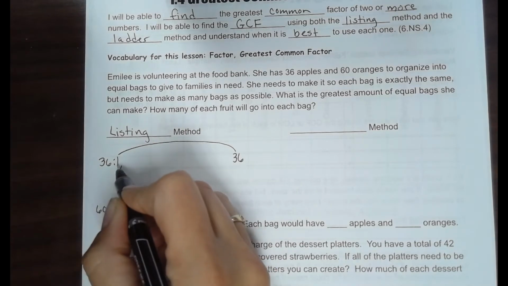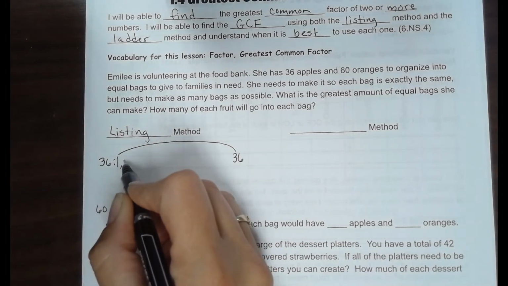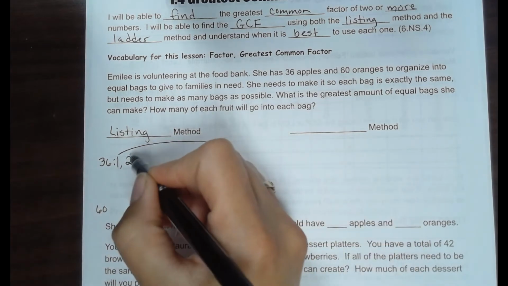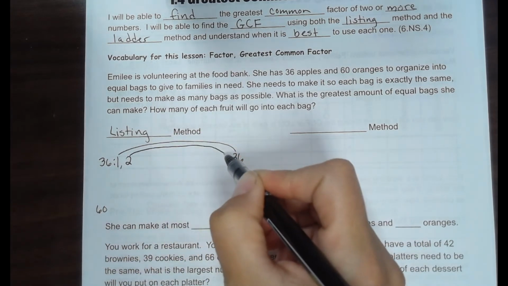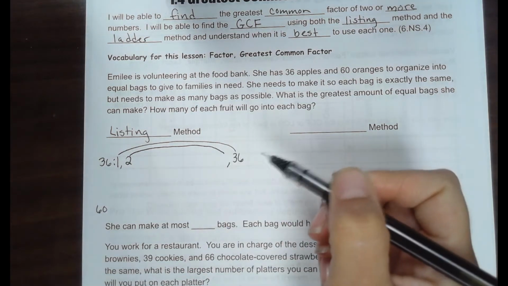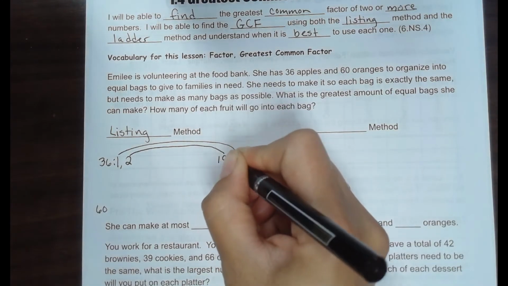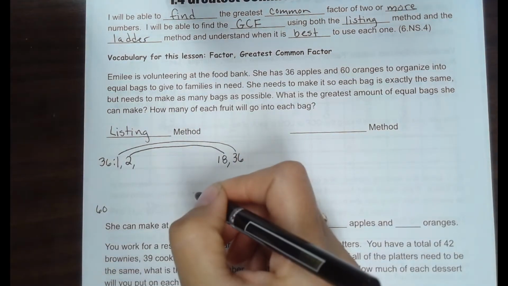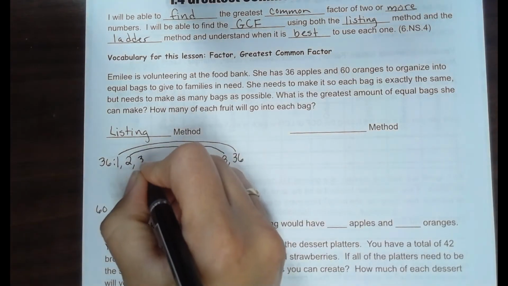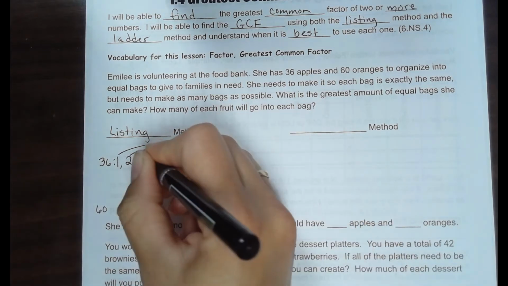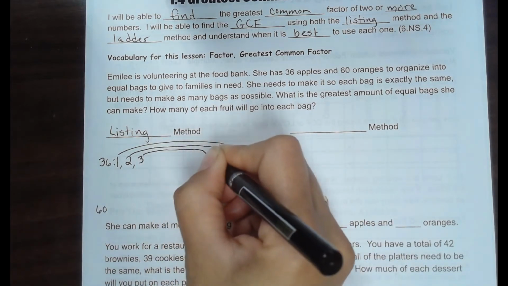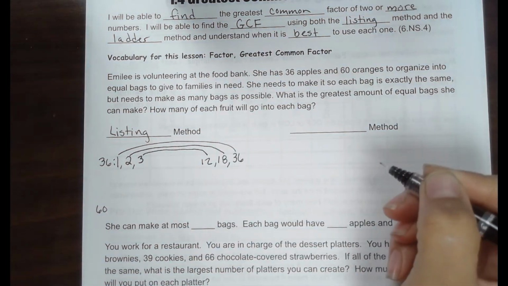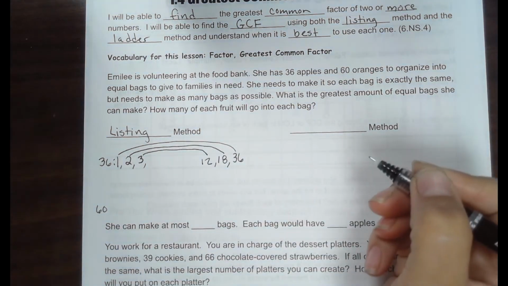So 1 goes into 36, does 2 go into 36? Yeah, it's an even number. 2 times what gives me 36? That's 2 and 18. Does 3 go into 36? Yep, so we're going to put a 3 here. 3 times what is 36? 12. Does 4 go into 36?